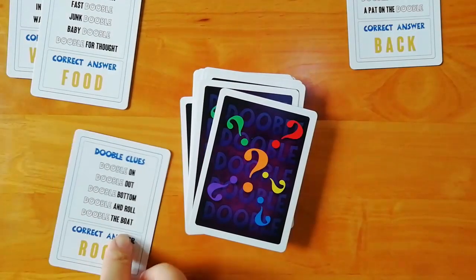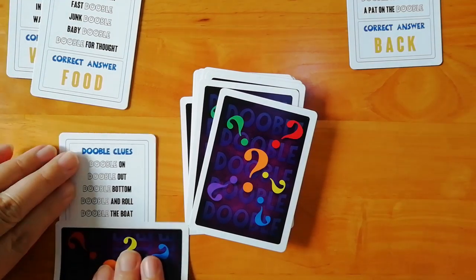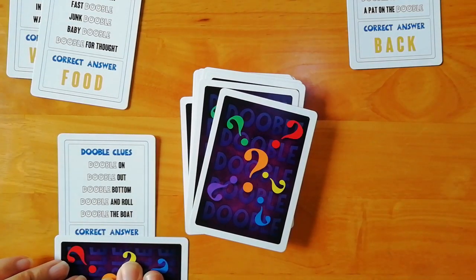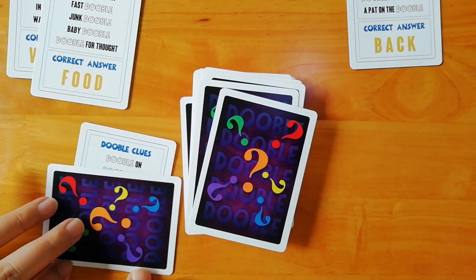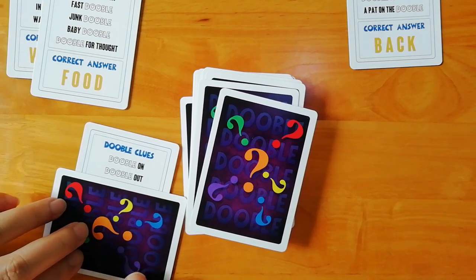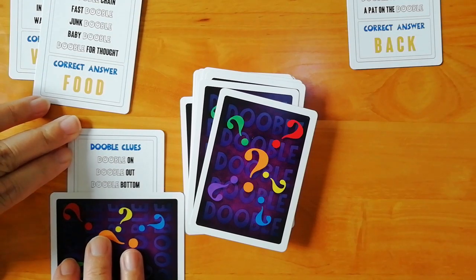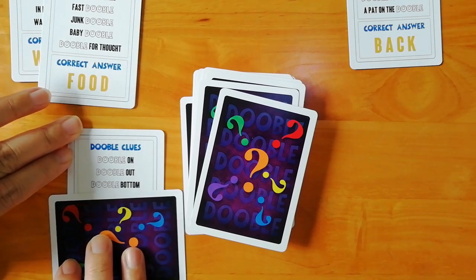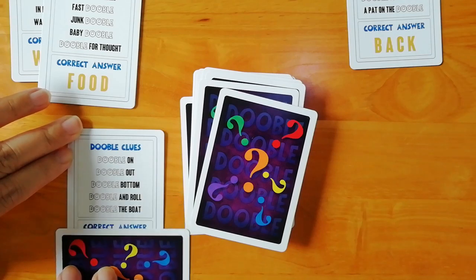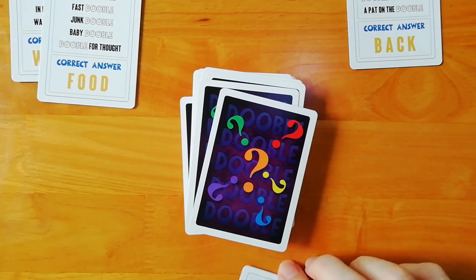Okay, sorry, I shuffled the little cards. Okay, you can look right now. Dooble on. Dooble out. You can look. Alright, I'm looking. Dooble bottom. Ooh, I got it. Rock bottom, rock and roll, rock the boat. Yes, rock on, rock out.